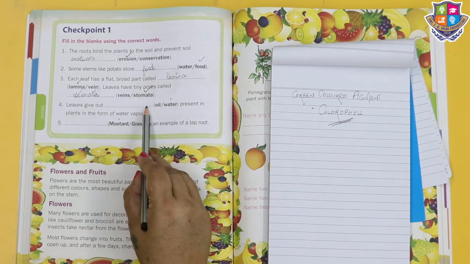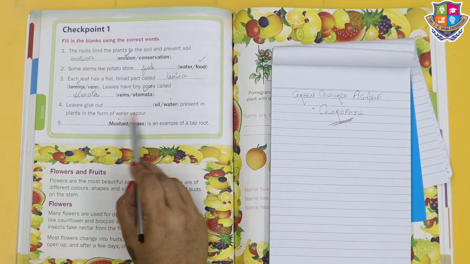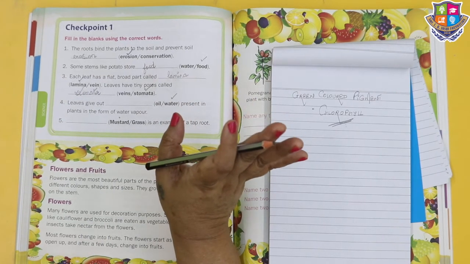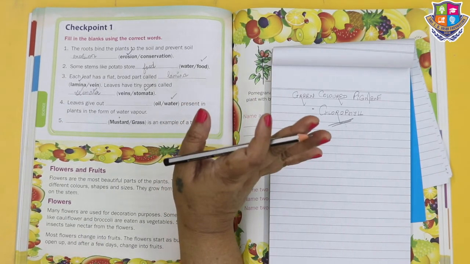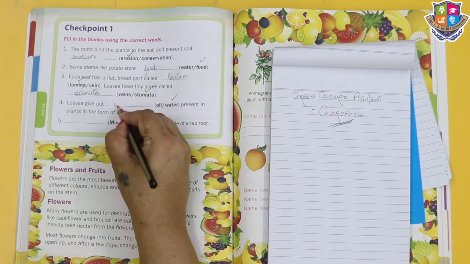Leaves give out dash. Do they give out oil or water present in the plants in the form of water vapor? It has to be water. I don't think so. Anybody of you must have seen the leaves giving out oil. Have you? No. So it has to be water.